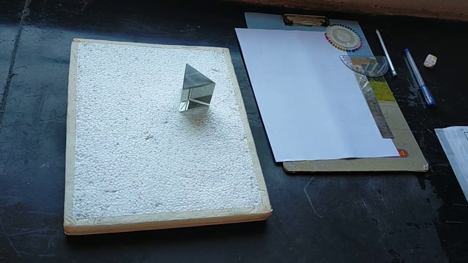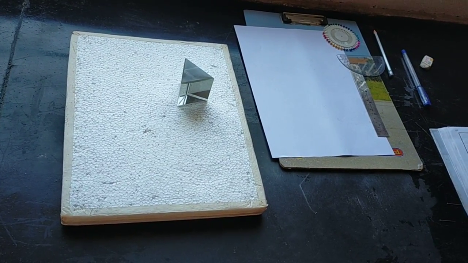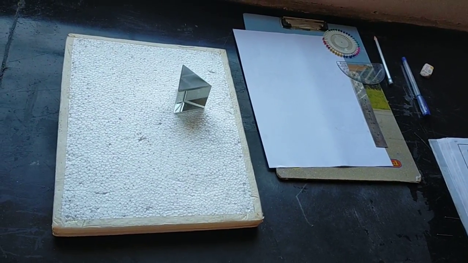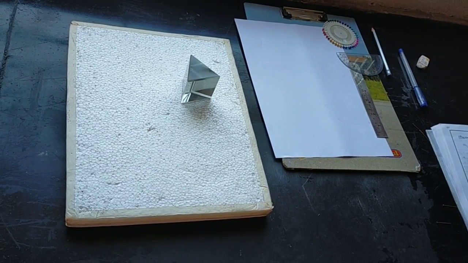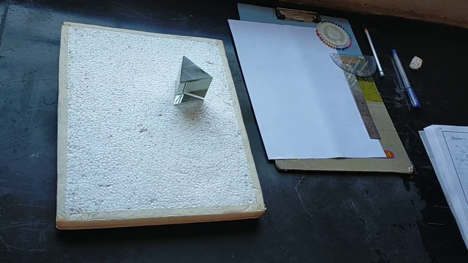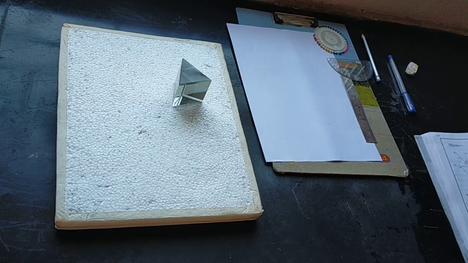Experiment 13, angle of minimum deviation. Here we are going to determine the angle of minimum deviation for a glass prism by plotting a graph between angle of deviation and angle of incidence.